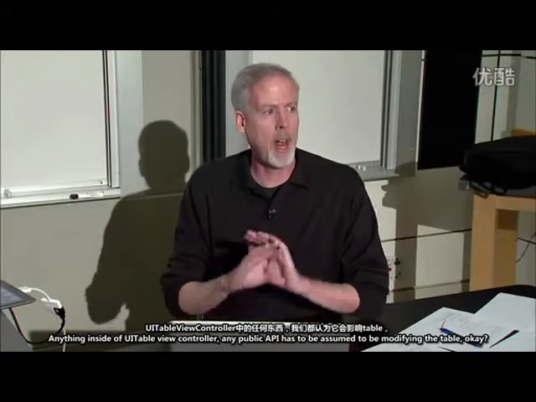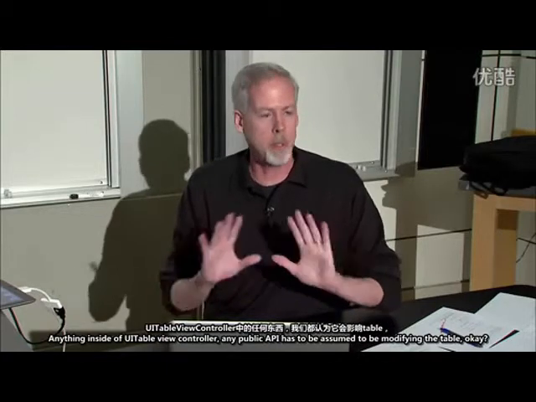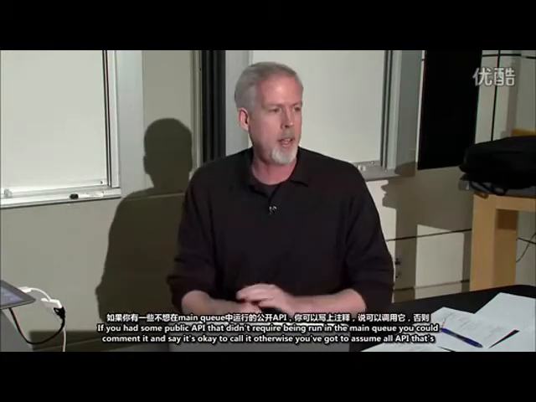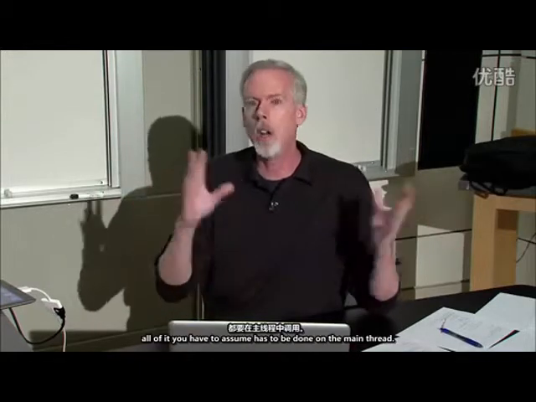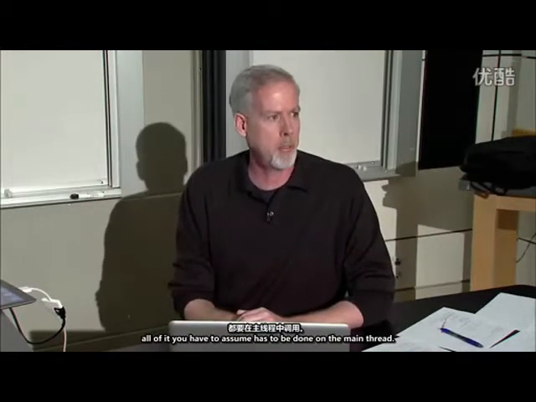The answer is that this is a UI table view controller. Anything inside a UI table view controller, any public API, has to be assumed to be modifying the table. So it's the other way around. If you had some public API that didn't require being run in the main queue, you could comment it and say it's okay to call this. Otherwise, you have to assume all API in any subclass of a UIKit thing, like a table view controller, has to be done in the main thread.